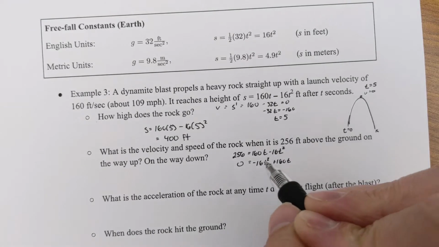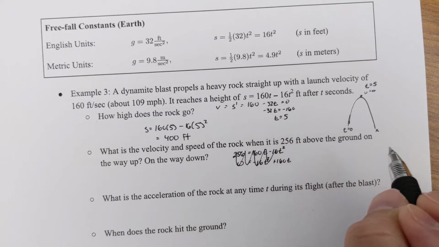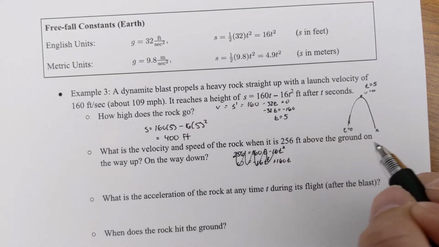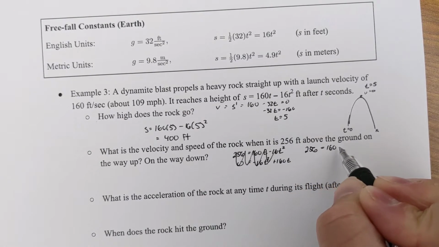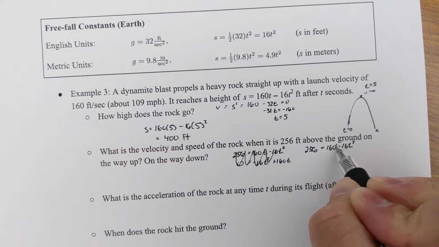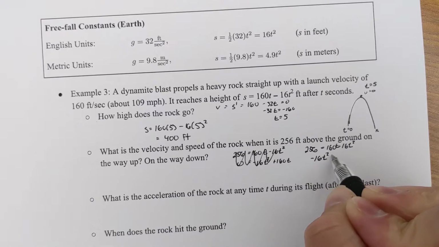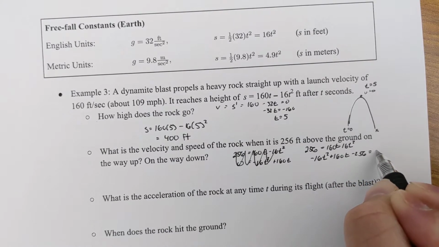Oh, whoops, sorry. I need to figure out, yeah, no, I was doing that right. I need to figure out when is it 256 feet above the ground. So 256 equals 160t minus 16t squared. So we're going to make this quadratic, so negative 16t squared plus 160t minus 256 equals 0.